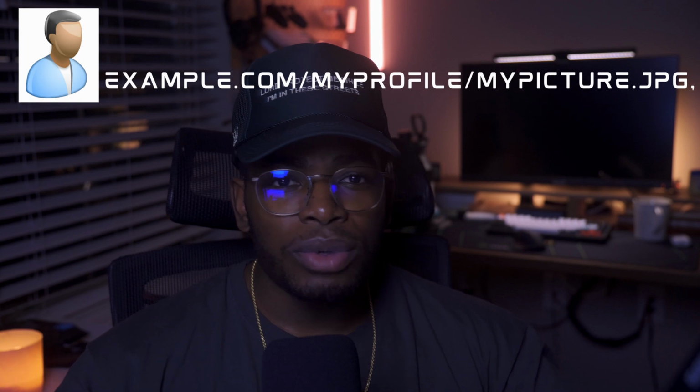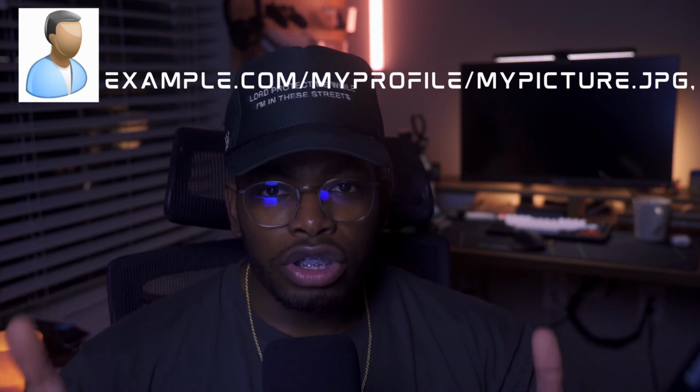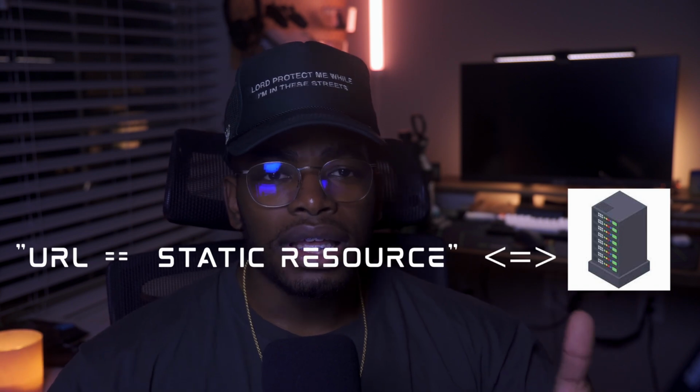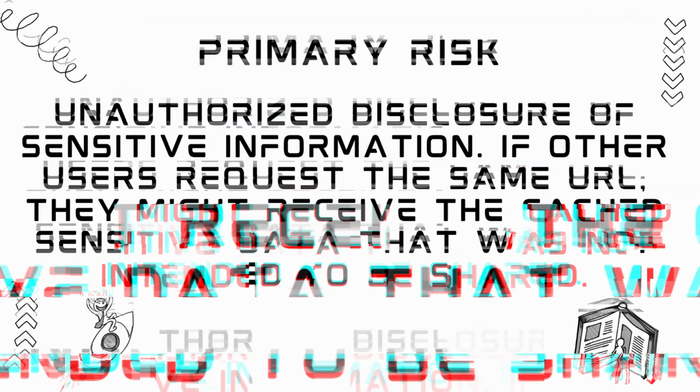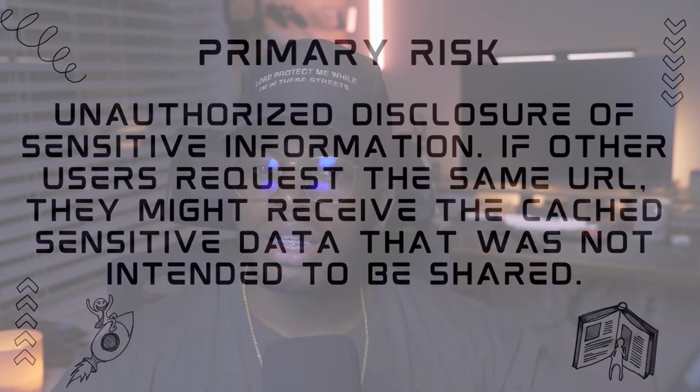For example, a user requests example.com/my-profile/my-picture.jpg, where my-profile is a dynamic page, but the server mistakenly treats the URL as a static resource like an image due to the .jpg extension and caches it. The primary risk with web cache deception is unauthorized disclosure of sensitive information. If other users request the same URL, they might receive the cached sensitive data that was not intended to be shared. That's web cache deception.